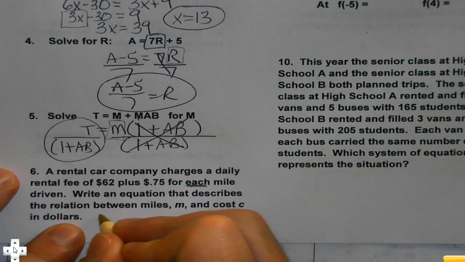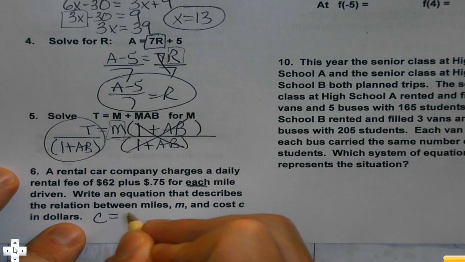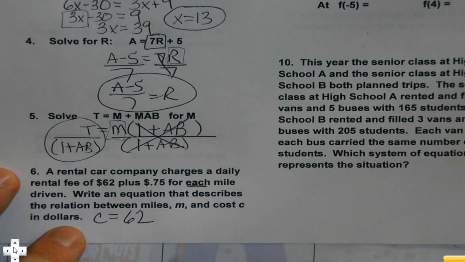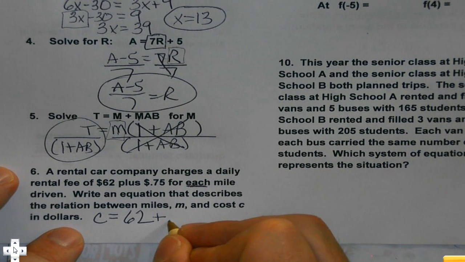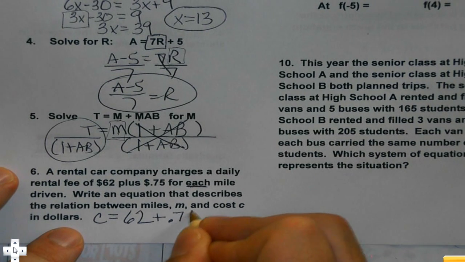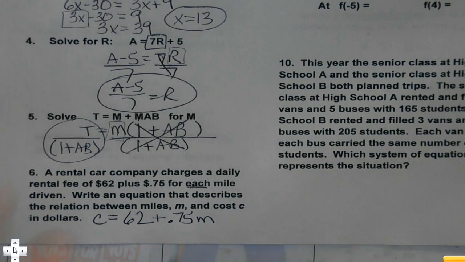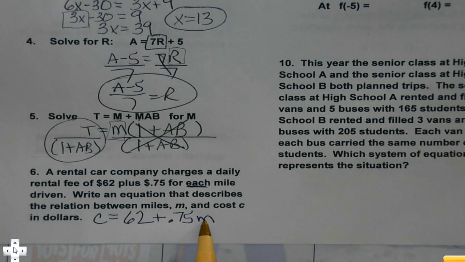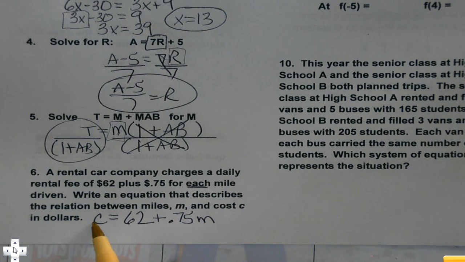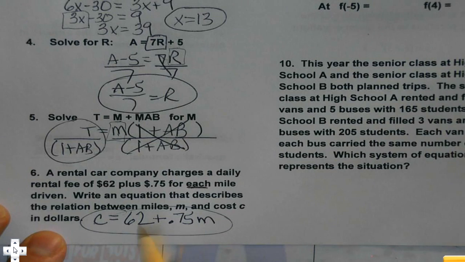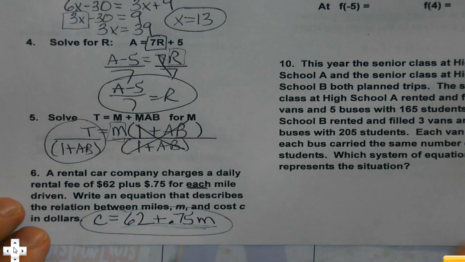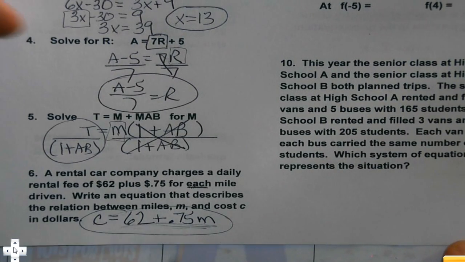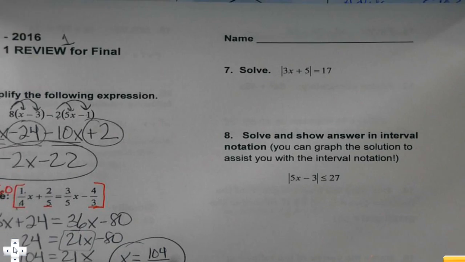Okay, so my cost is going to be my rental fee, which again is the same no matter what, so I just leave that alone. Plus 75 cents per mile. So if the miles change, that's going to change my cost. Okay? And that's all I need. That's the big part, though. Just remember there's no variable that's going to go with my 62. All right, we're doing pretty good here so far, I would say.